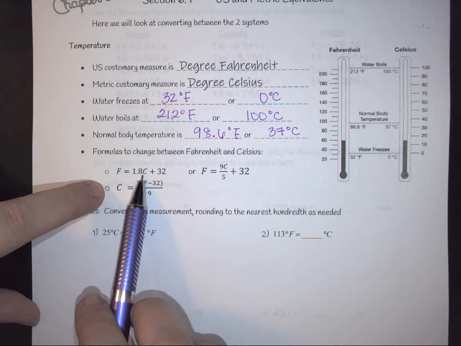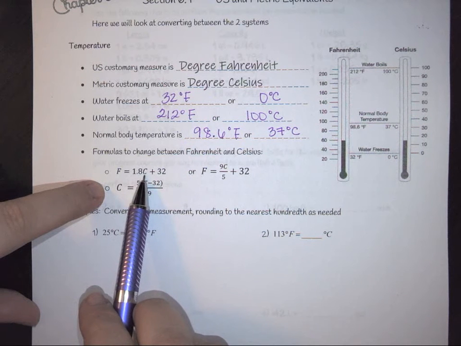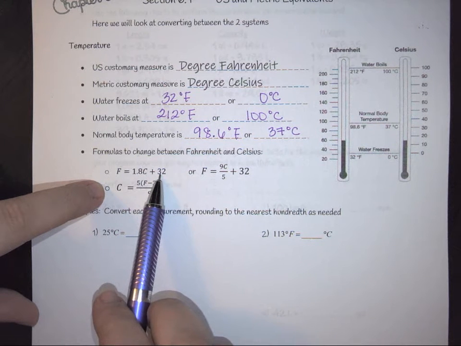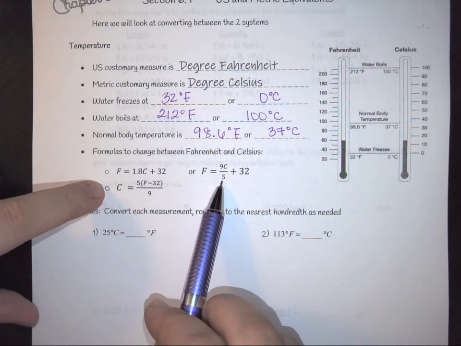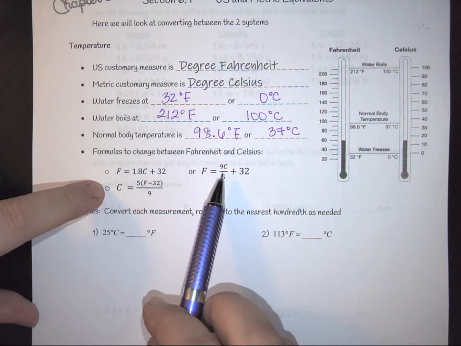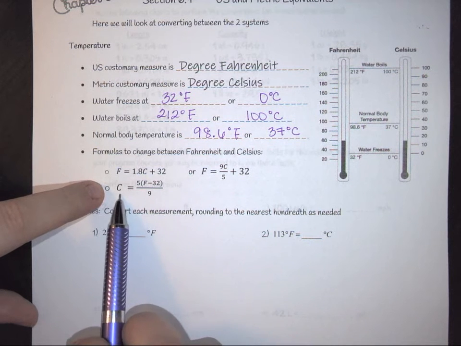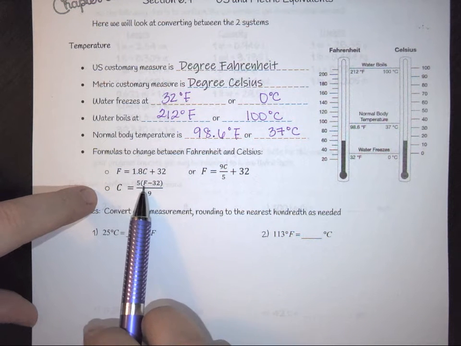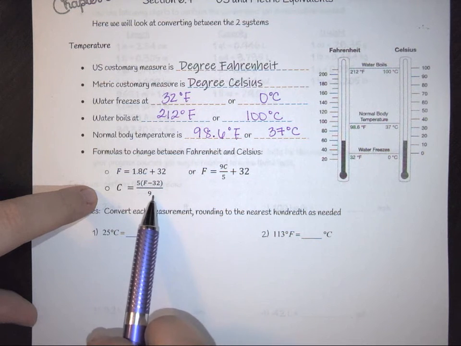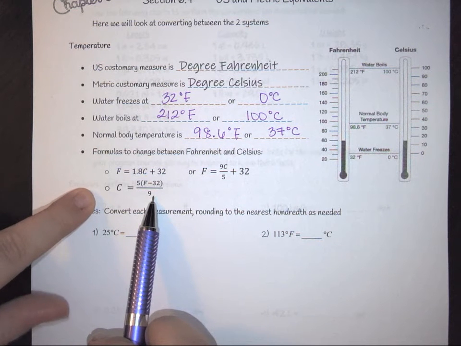We can do 1.8 C, where C stands for the degrees in Celsius, plus 32. Or, instead of using the decimal, we use the fraction 9/5 C plus 32. Now, if we want to find Celsius, but we've been given Fahrenheit, then we have 5 times your degrees Fahrenheit minus 32, and then all over 9.